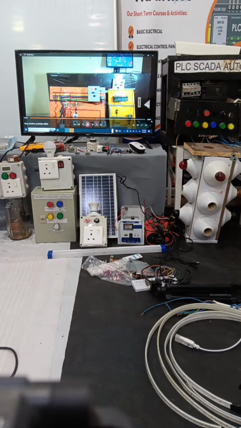If we want to run or stop the motor from a remote location, like a control room or outside the plant, this is a remote control station, so we can start and stop remotely.